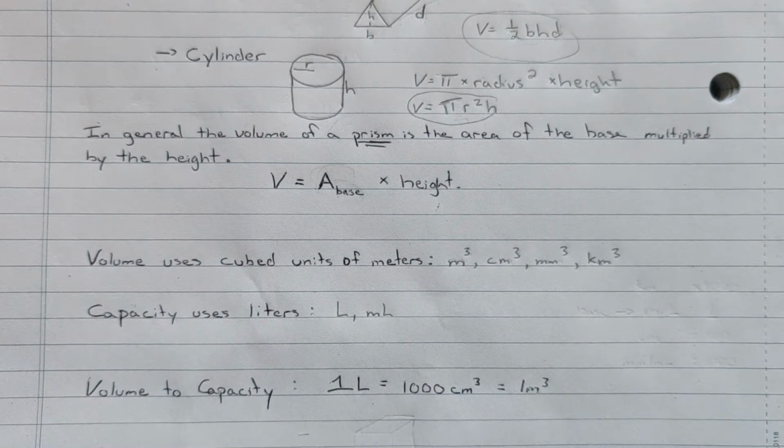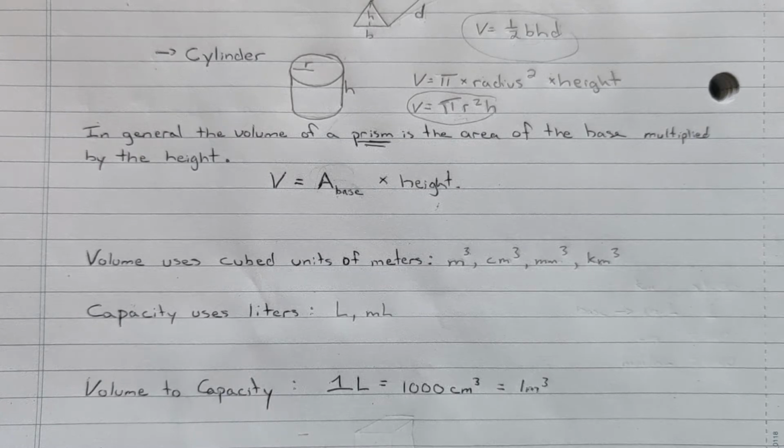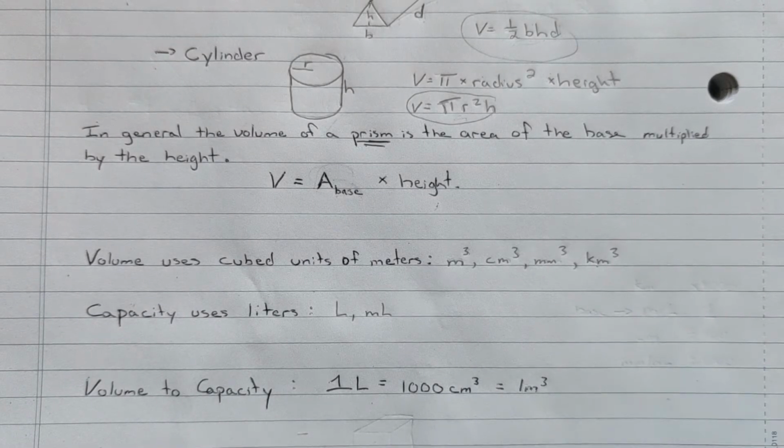If you ever see European products for kitchen items, or you go to IKEA, oftentimes you'll see things listed as CL, centiliters. So just like centimeters, there is a centiliter. We just don't use it very much in North America, but centiliters is another possibility there.